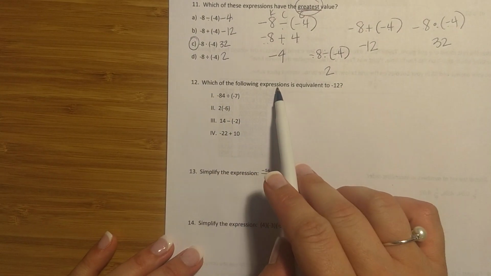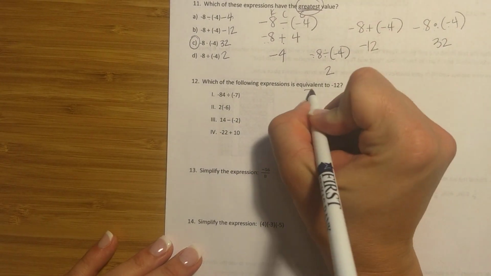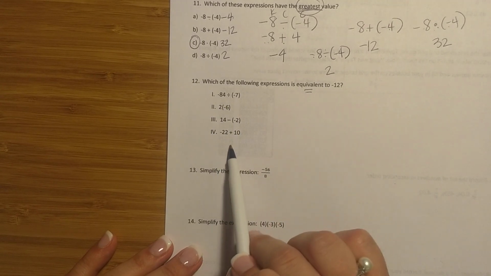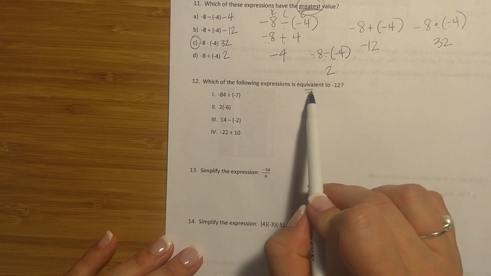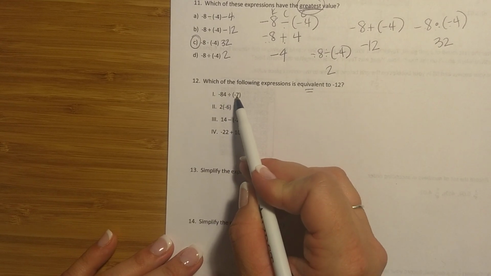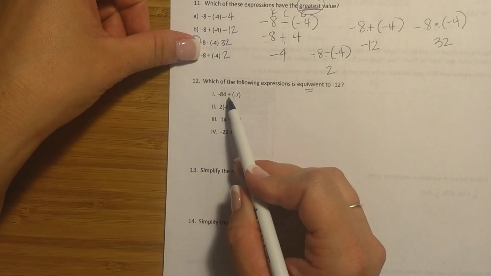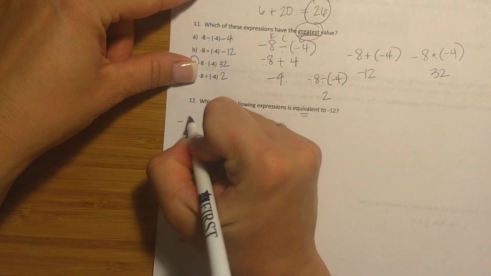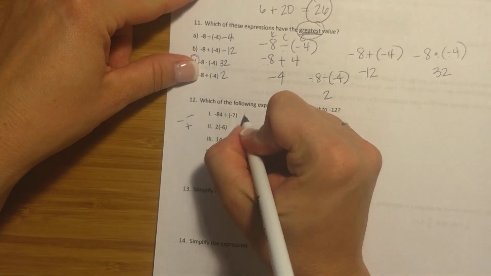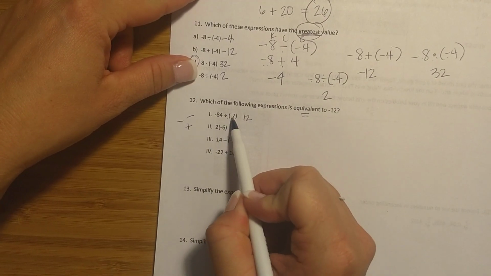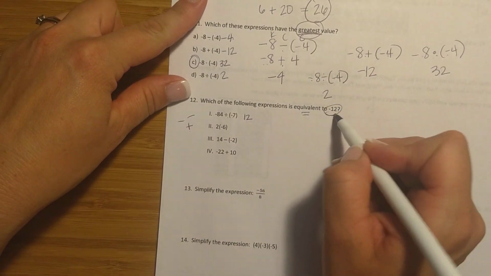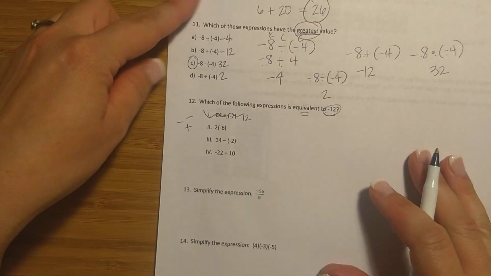Number 12, which of the following expressions is equivalent, we know that means equal, to negative 12? So let's solve these expressions and find the ones that are equal to negative 12. So here we go, negative 84 divided by negative 7. So I can use that sleeping man again because this is a division problem. 84 divided by 7 is 12, and a negative divided by a negative is a positive. So that's positive 12. I want a negative, so I know it's not this one.